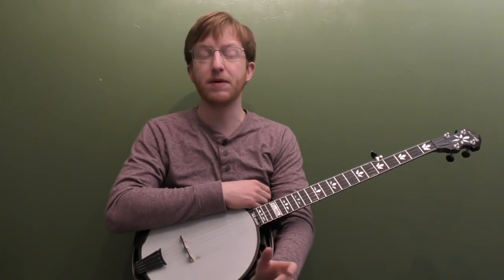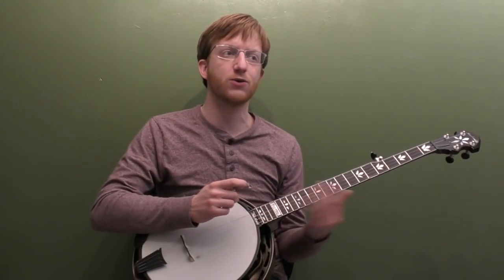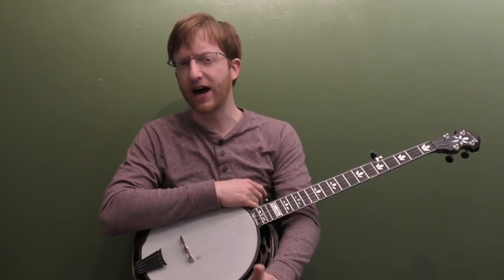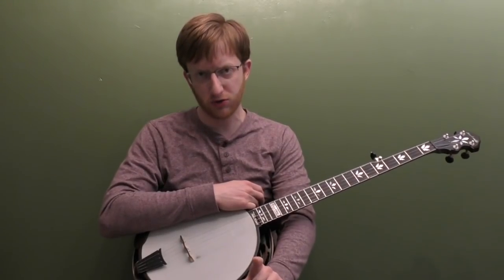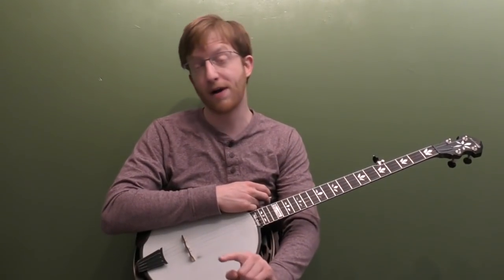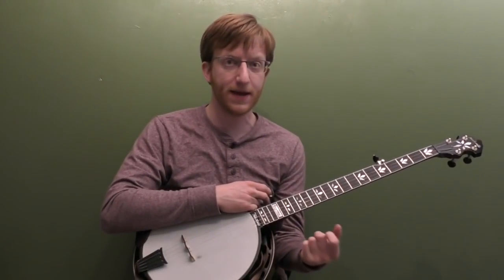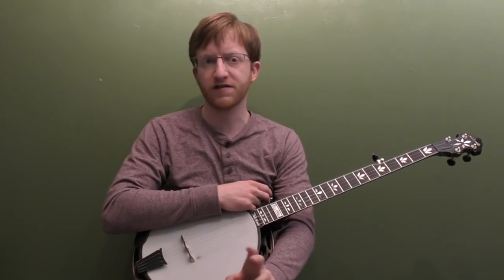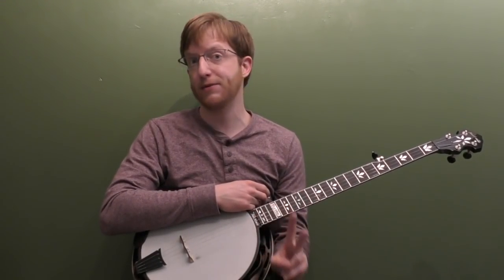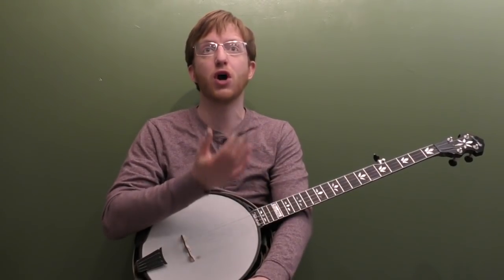So we're going to talk maybe about how to take the G major scale, which you might already know, and modify it very slightly by changing one note to find the C major scale, or modifying it by a note to find the D major scale. A lot of these scales, you can modify one or maybe two notes, and then you know another scale.